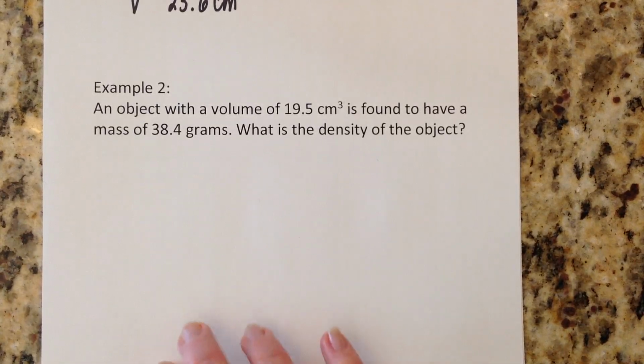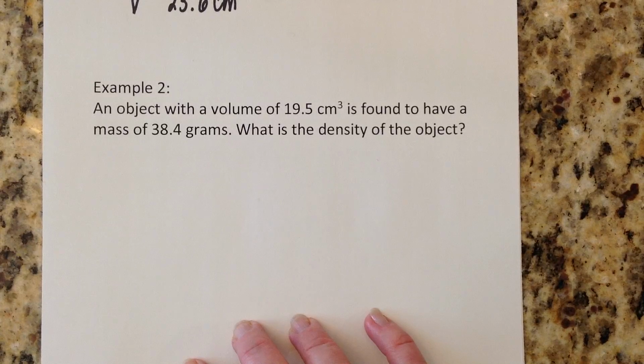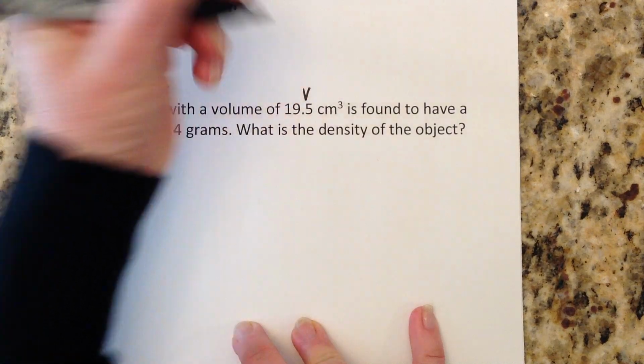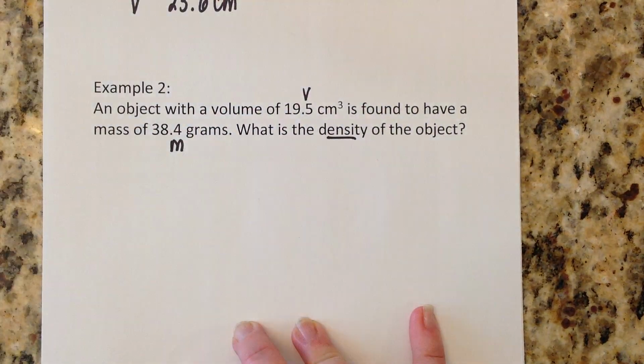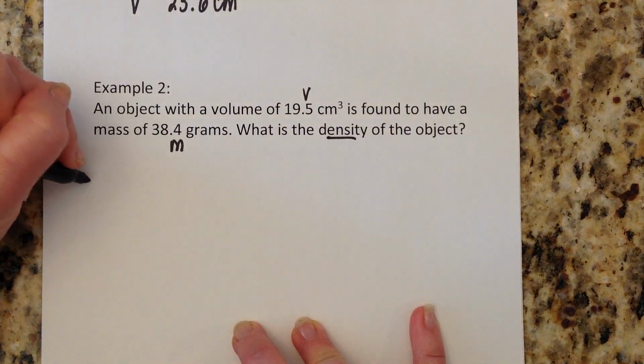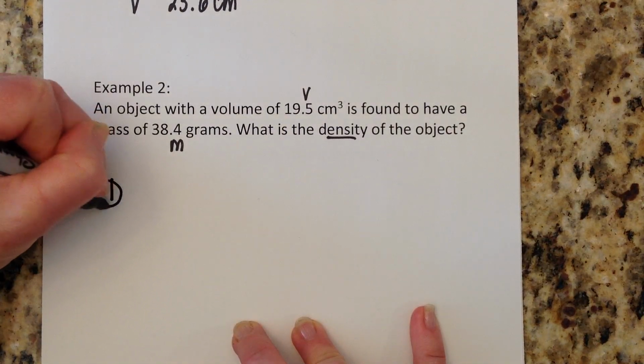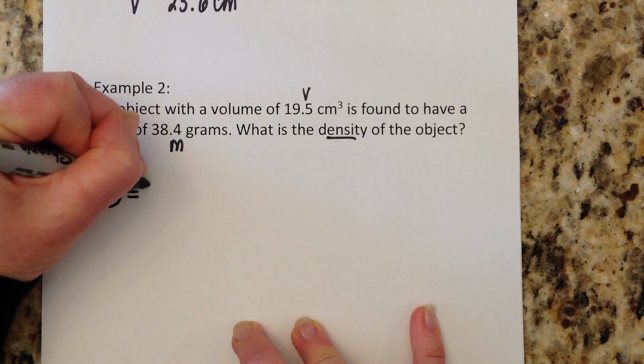Number 2 says, an object with a volume of 19.5 cubic centimeters is found to have a mass of 38.4 grams. What is the density of the object? They gave me volume and they gave me mass. They are asking me for density. I know that formula. I know that density is mass over volume.